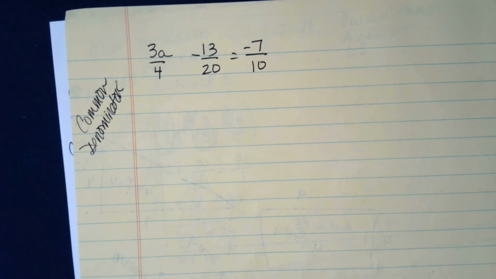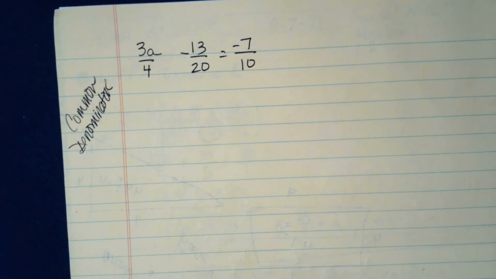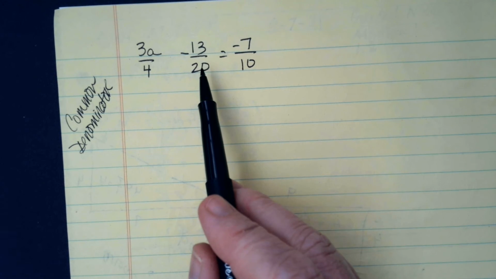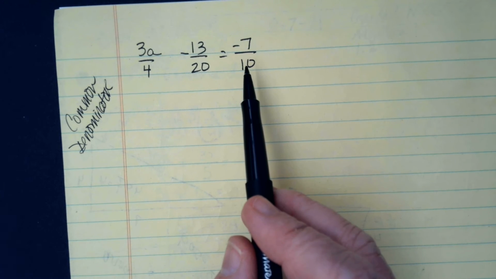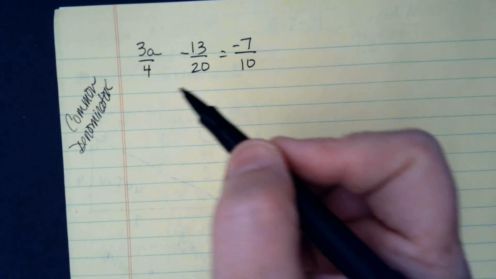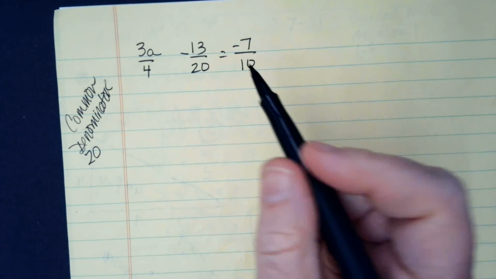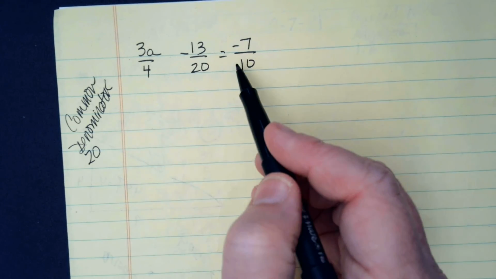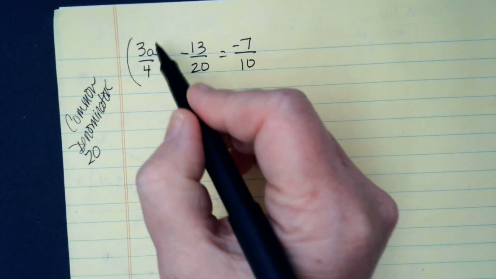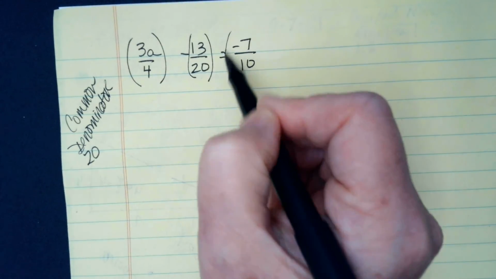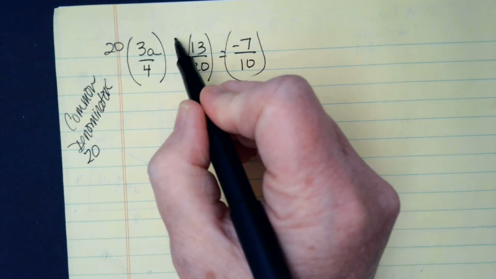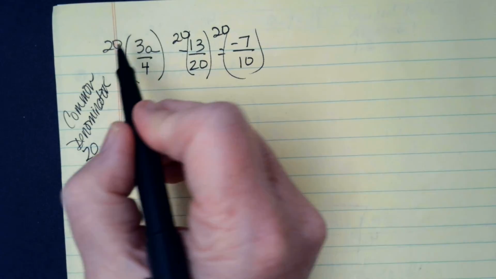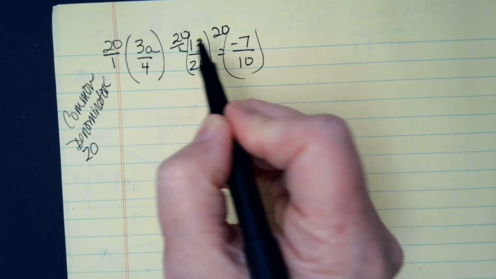So we've got this problem, and we need to choose the common denominator. It needs to be a number that 4 will go into, and 20 will go into, and 10 will go into. James? 20 is the common denominator. 4 goes in there 5 times, 20 goes in there once, and 10 goes in there twice. So I'm going to multiply through by 20. Now you really need to think of that as 20 over 1.